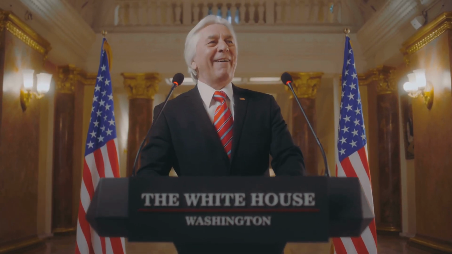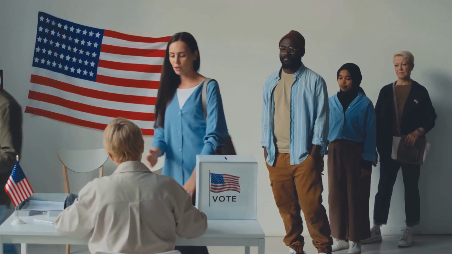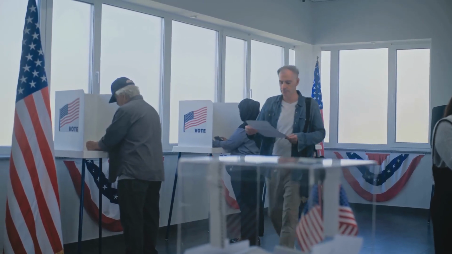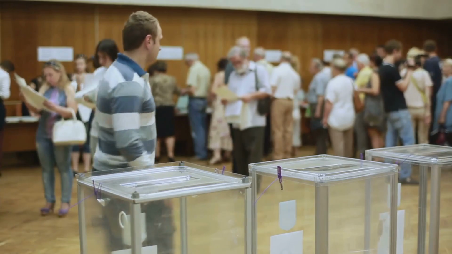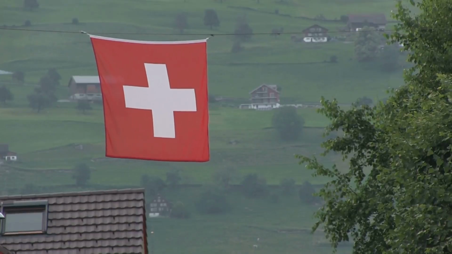Section 4. Exploring democracy. Democracy, in its purest form, means rule by the people. It emphasizes equal participation and the will of the majority. In a direct democracy, citizens themselves vote on laws and policies. Switzerland offers a modern example of direct democracy in action.